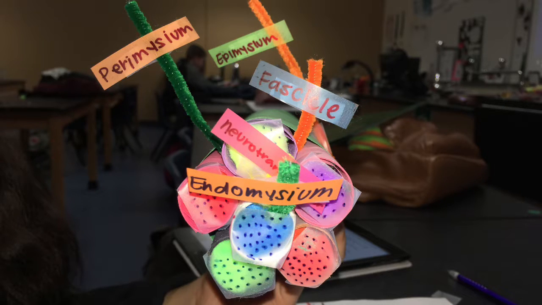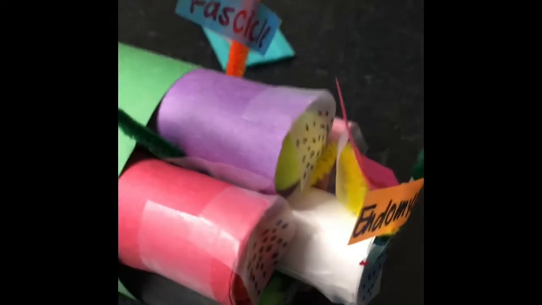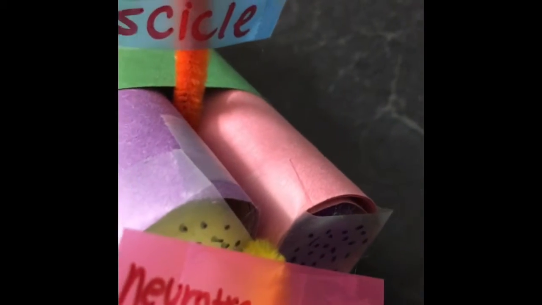Fascicle is a bundle of structures such as nerve or muscle fibers or conducting vessels in plants. A small bundle of nerve fibers enclosed by the perimysium. Endomysium. When there are high concentrations of calcium ions, the tropomyosin gets displaced, thus allowing the binding sites. The neurotransmitter transmits signals to muscles so they contract.